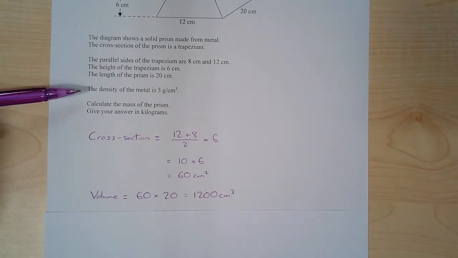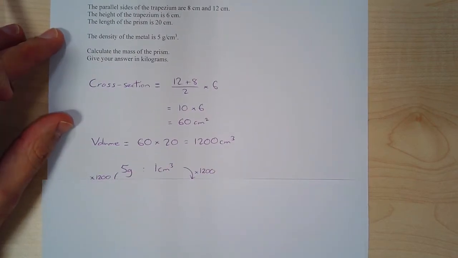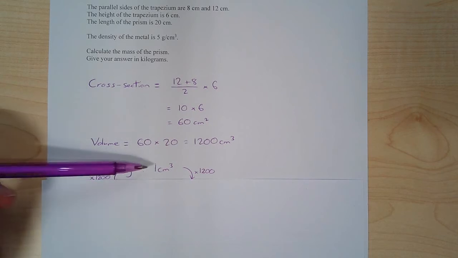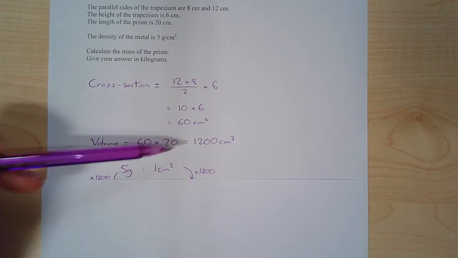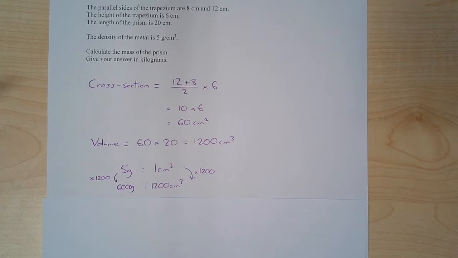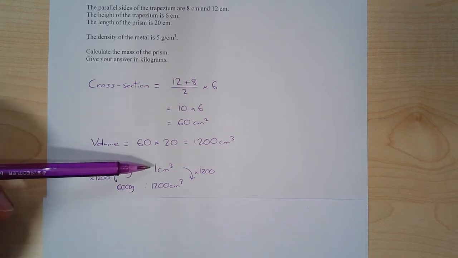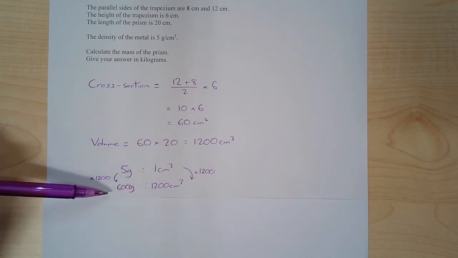Now, looking at this information, it tells me the density of the metal is 5 grams per cubic centimetre. Using that information, I can write an equivalence. I can say, for every 1 cubic centimetre, it's 5 grams. And I've got a volume of 1,200, so I'm going to multiply both of those by 1,200. So 5 grams is 1 cubic centimetre, which must mean for 1,200 cubic centimetres, it's 6,000 grams.